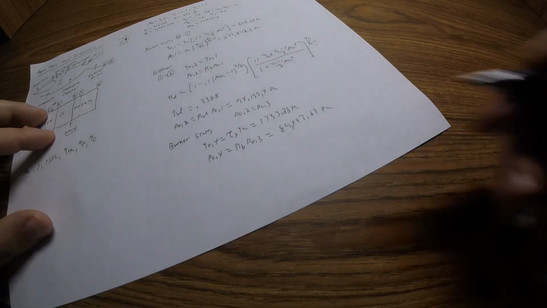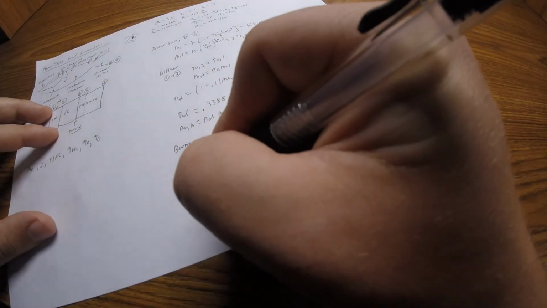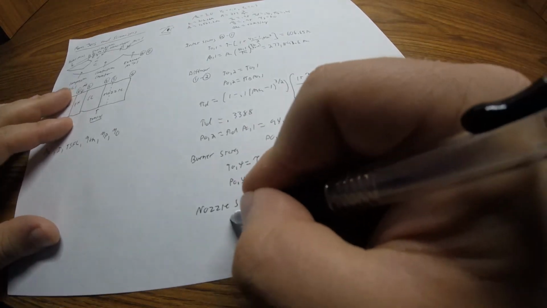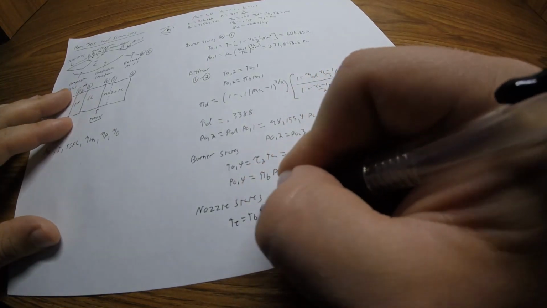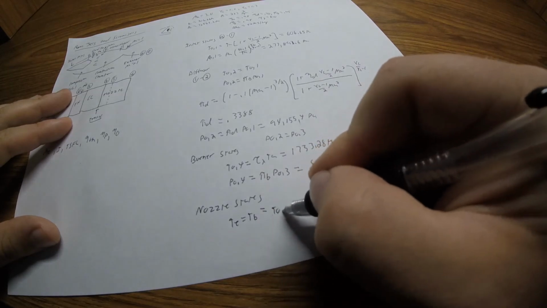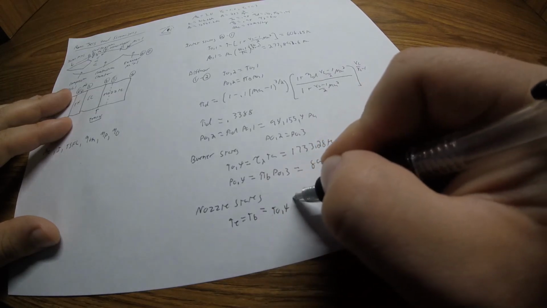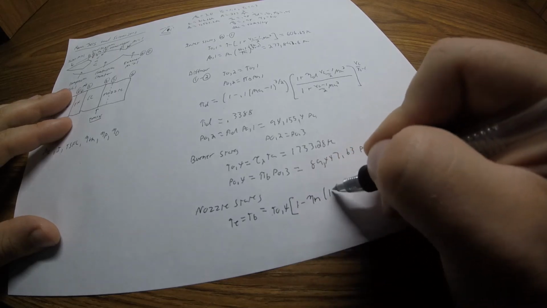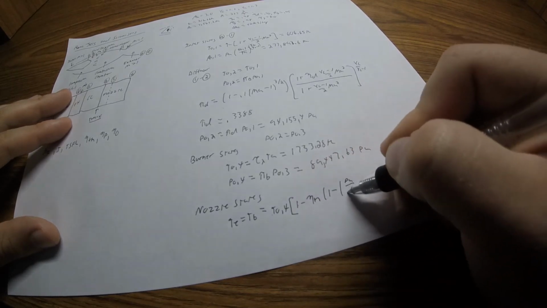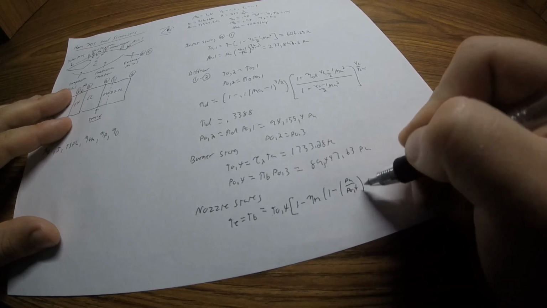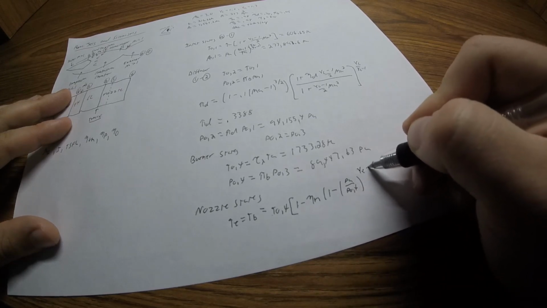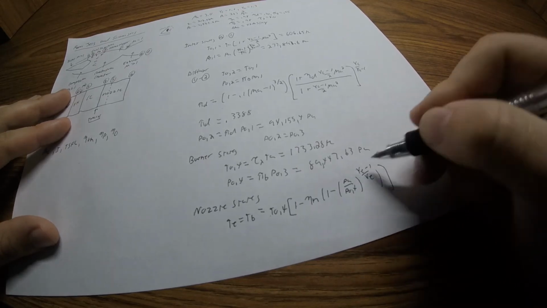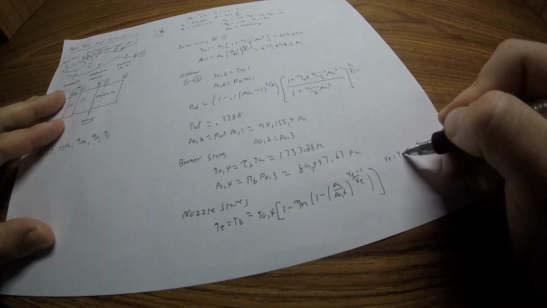All right, so now we have our nozzle states. And then we got temperature exit equals T6. That equals TO4 times 1 minus the efficiency of the nozzle, 1 minus PA divided by PO4, and then we're going to use gamma E minus 1 divided by gamma E for this one. So the gamma E equals gamma H.